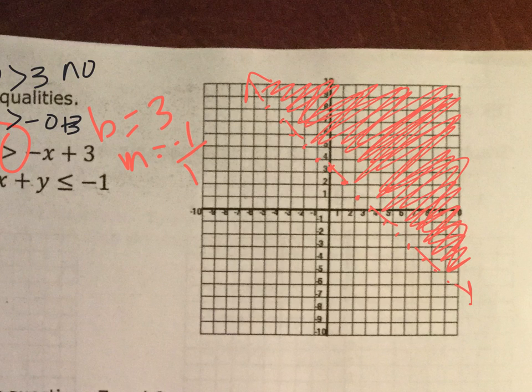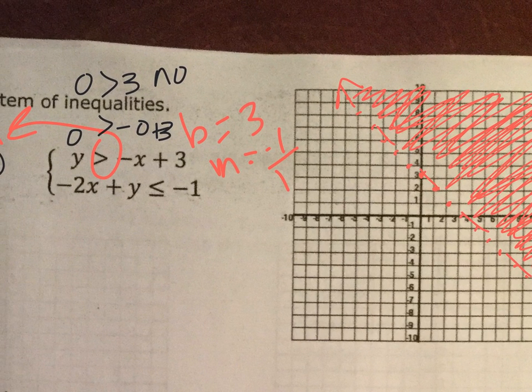Okay, now the next inequality, we're going to need to solve for y. So use blue for that one. I'm going to add 2x to both sides, which is going to give me y is less than or equal to 2x minus 1. So I'm going to plot my y-intercept at negative 1. My slope is 2.